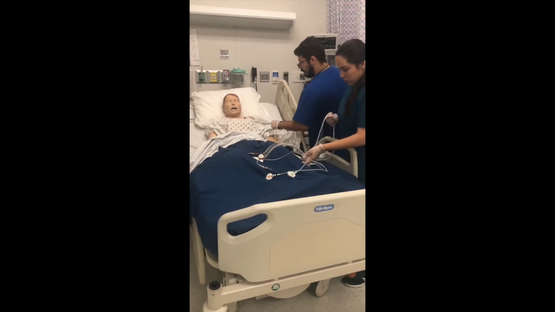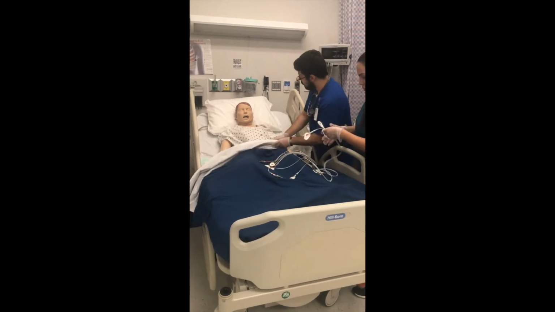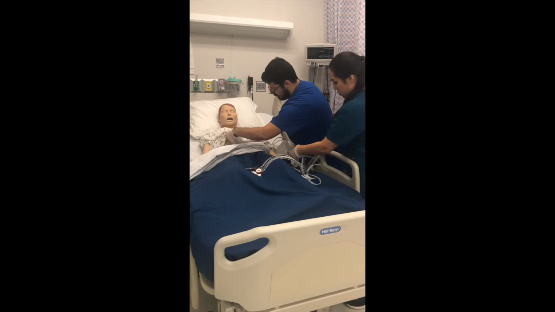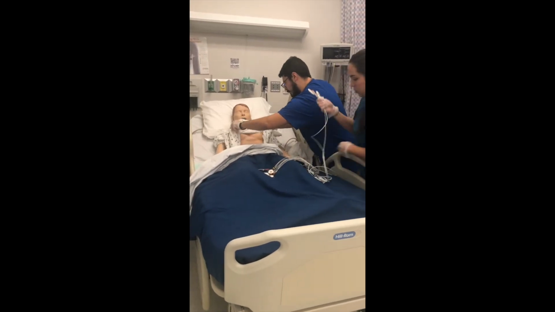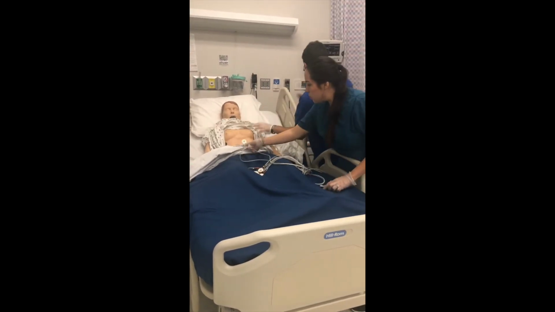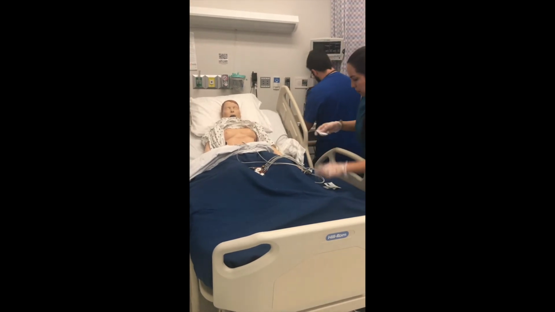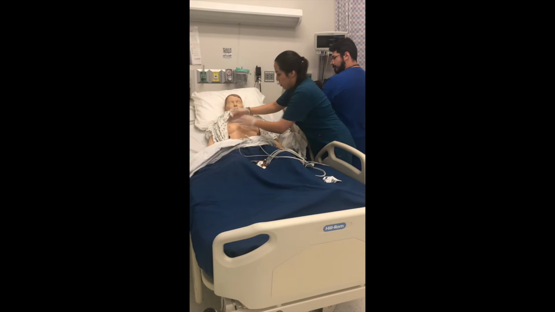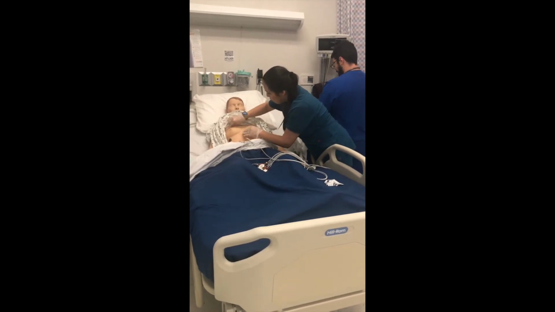coding. Okay, ma'am, we're going to have to expose you a little bit for this exam. Just going to lift up your gown here just for a couple of seconds. My colleague here is going to be placing the electrodes. I will be putting your information into my ECG machine, okay? I'm just going to go ahead and clean you with some alcohol pads, okay? You're a little cold.